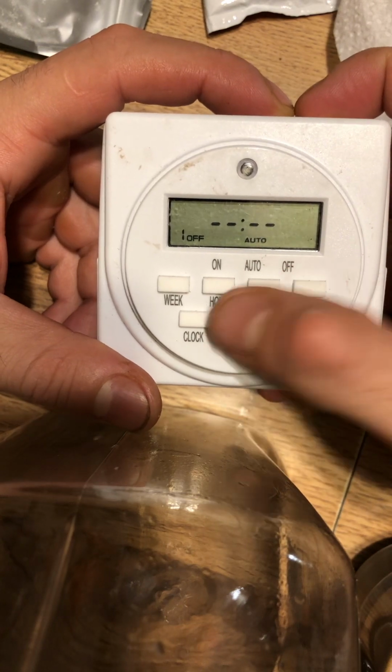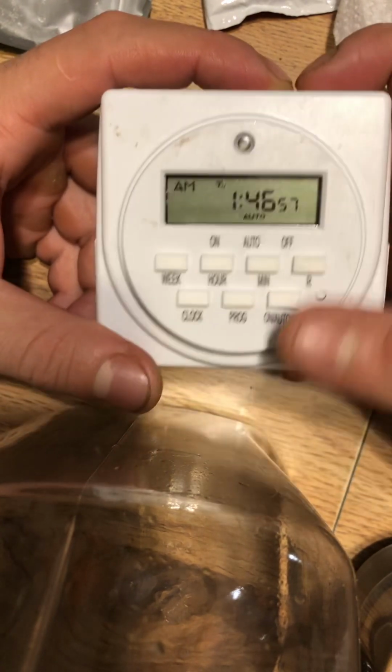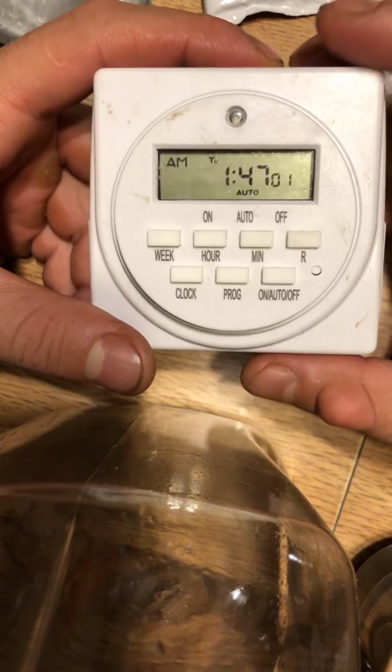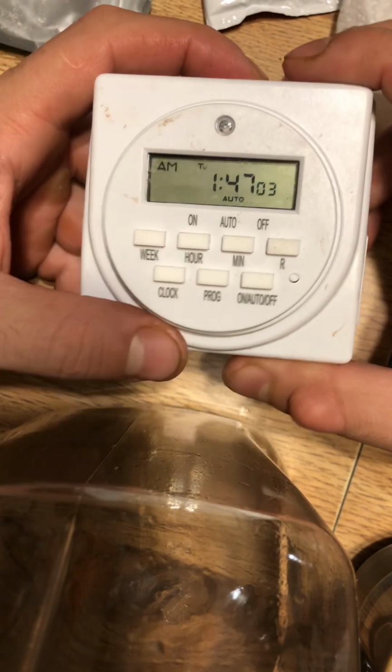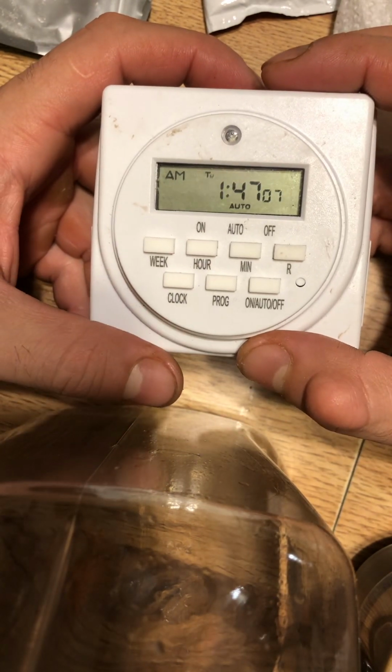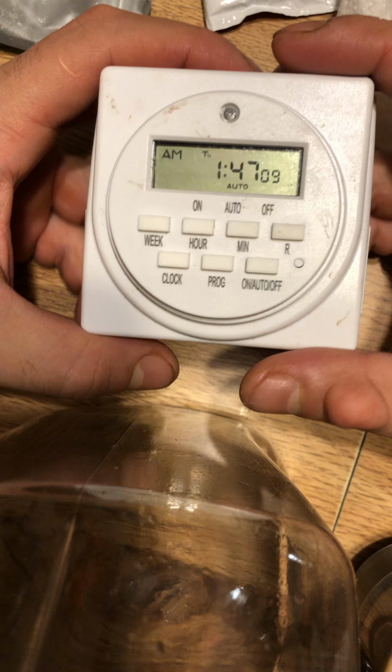Let's delete the programs that I already had in there, and let's go back. Anytime you want to go back to the clock and reset everything, you just go back to clock. Boom. You could be anywhere. You go clock and you go right back to step 1. So now, back to programming it.